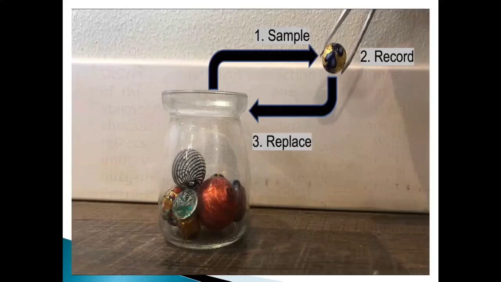This is a pictorial representation of what happens in simple random sampling with replacement. An object is drawn from the jar, it is recorded, and then it is replaced. So this way, in simple random sampling with replacement, we draw a unit from the population and it is replaced back into that population. Okay.